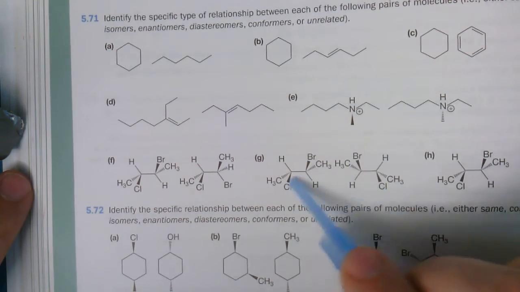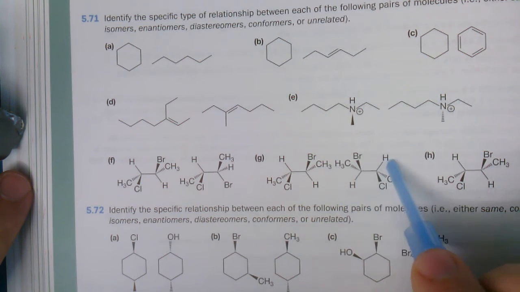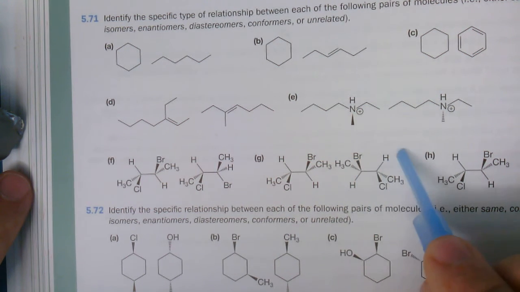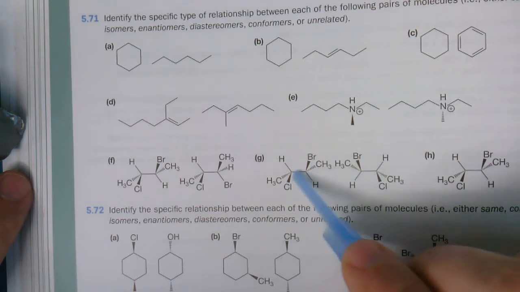If I were to redraw this in the same orientation, I would have to flip this molecule around 180 degrees. That would then show the bromine going into the page and the CH3 coming out of the page, which is the opposite configuration of what I have at this carbon. Okay, same thing here.